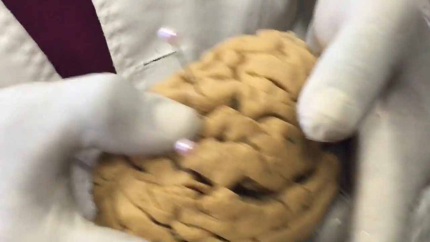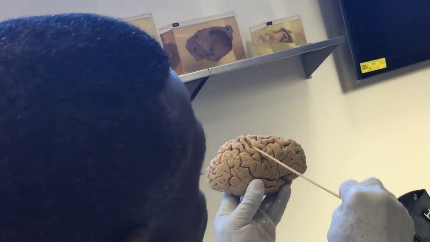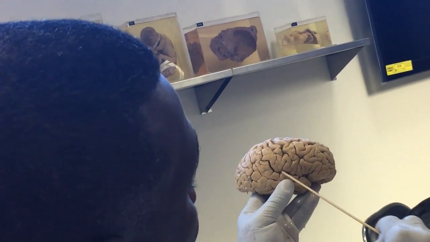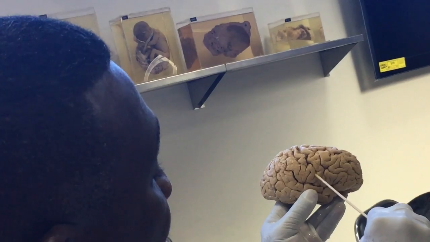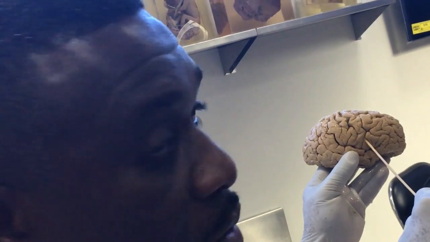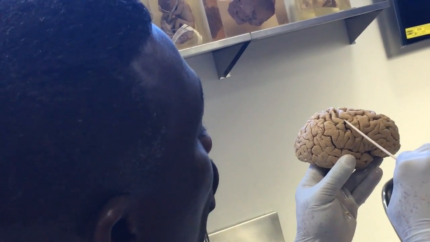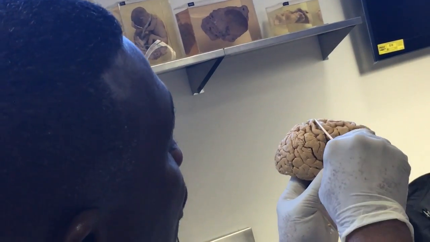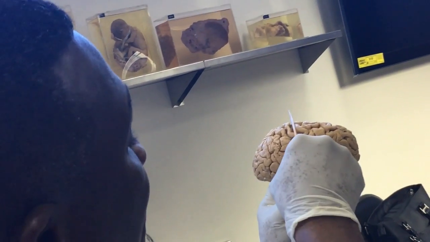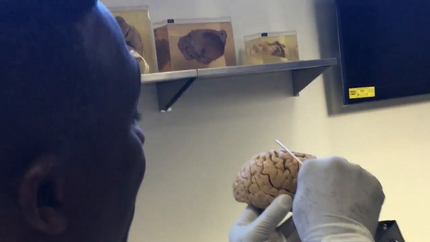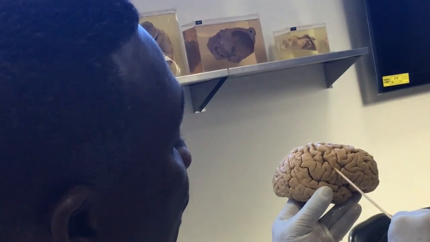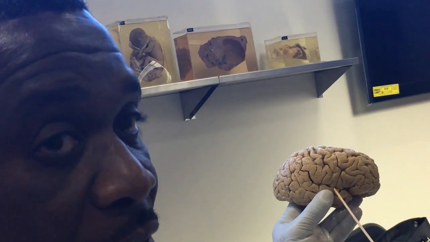Everybody see that? Good. The other thing I want you to notice about the central sulcus, look at it. It's coming down, and it stops short of the lateral sulcus. It doesn't come down and touch it, it stops short. But look on this one going all the way down. So the central sulcus runs downwards and forwards. It's not going downwards and backwards, and it's not coming vertically straight down like that. It's coming downwards and forwards, stopping short of the lateral sulcus.